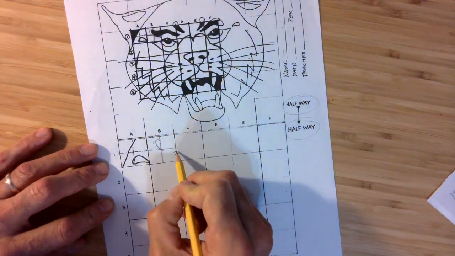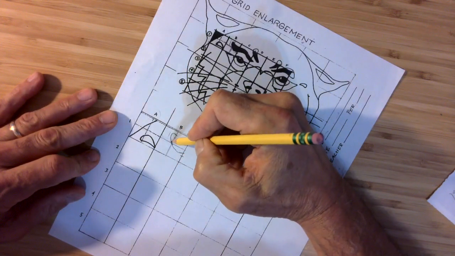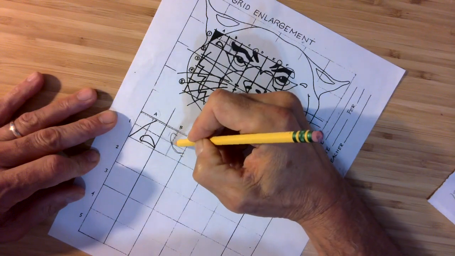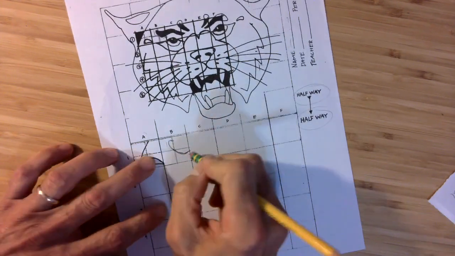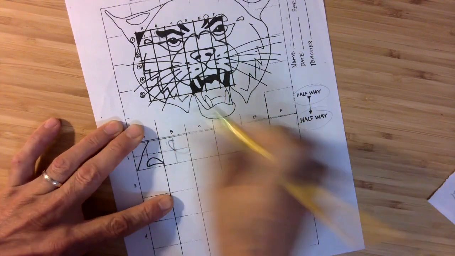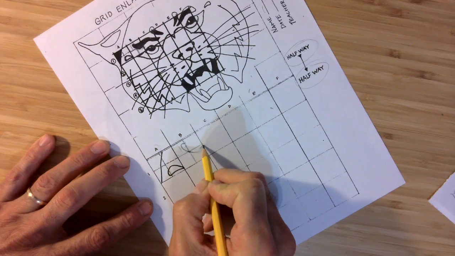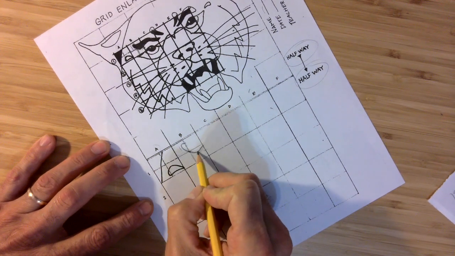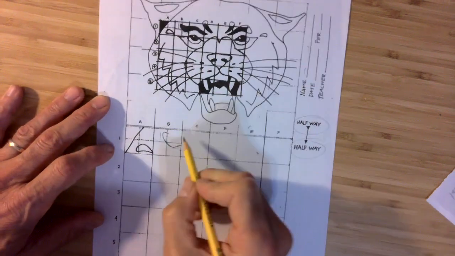Now you have to kind of use your eye like we've done in the past when we did contour drawing. You need to really look at, oh, I don't like that. You need to look at where the contour goes. Yeah, I like that one better. This part was over that way farther.